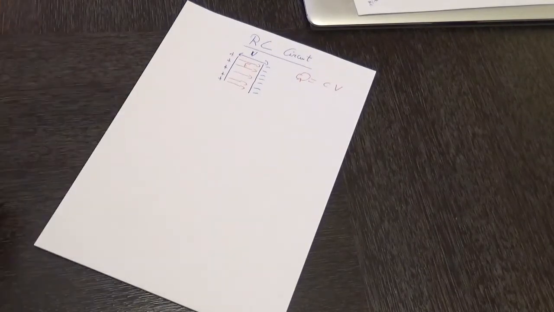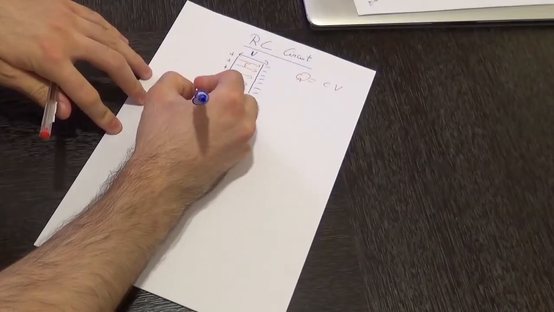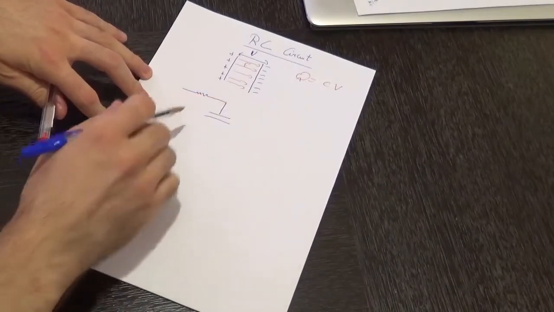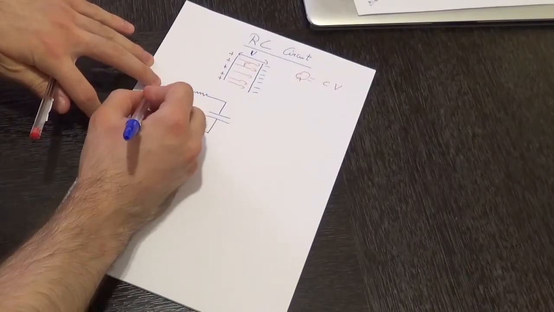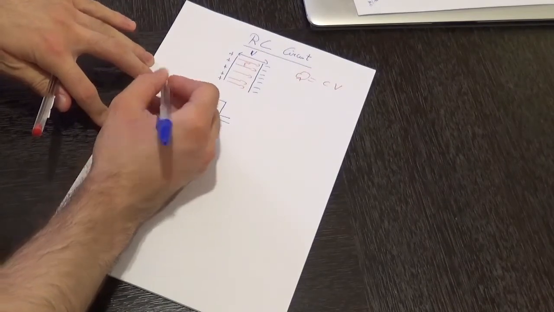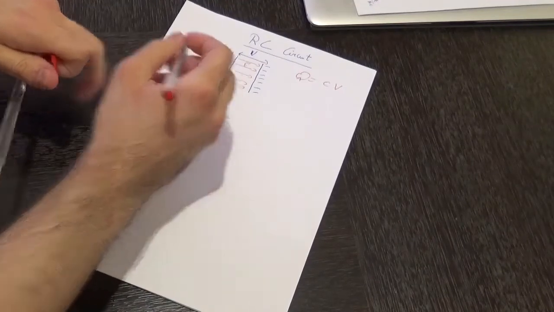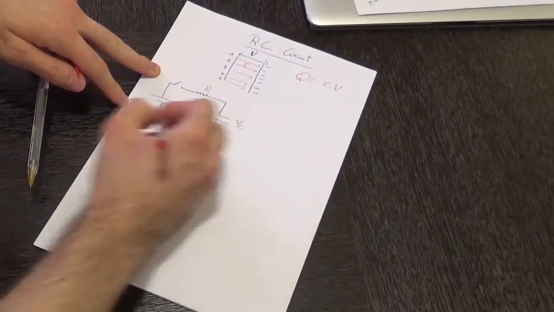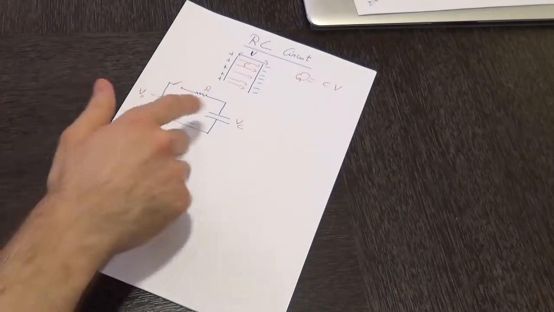In order to do that, we are going to consider the following RC circuit. Let's consider that we have a resistor connected in series with a capacitor of a certain voltage VC, and the combination of the resistor and the capacitor is connected to a battery. Then we are going to place an on-off switch here. All these components are connected in series, so we have the following RC circuit.